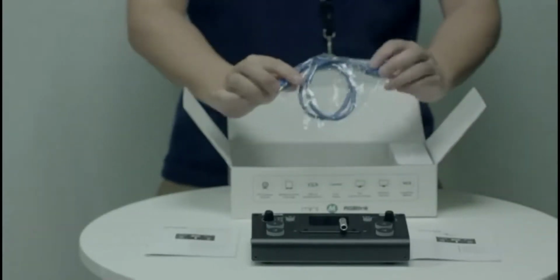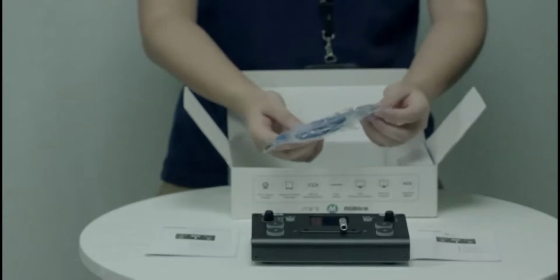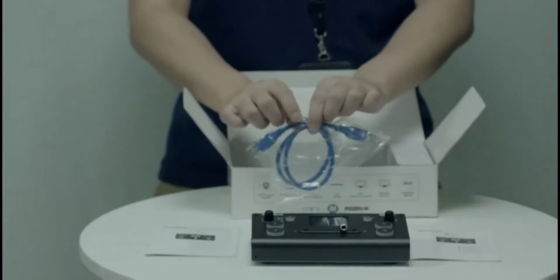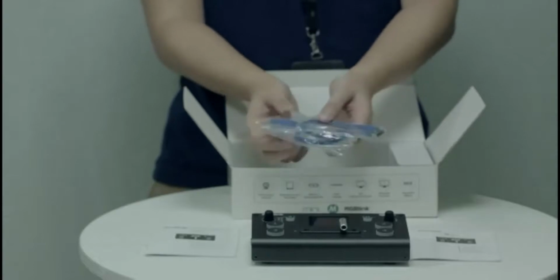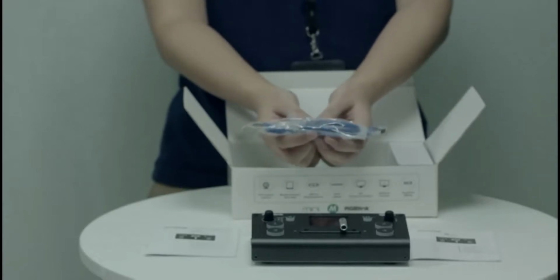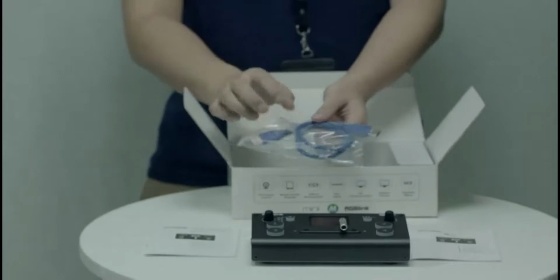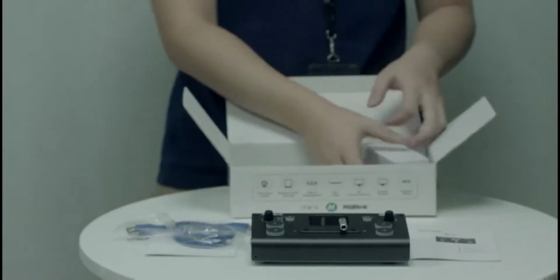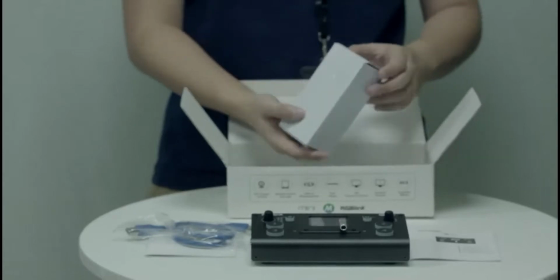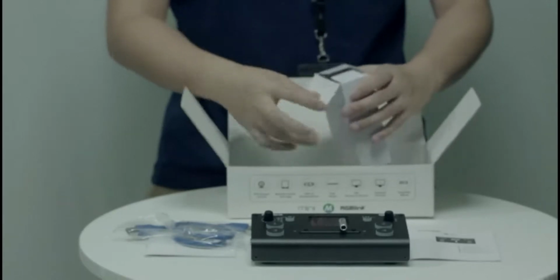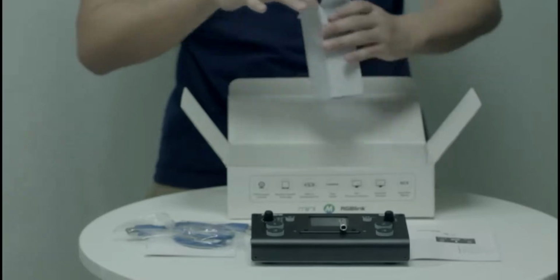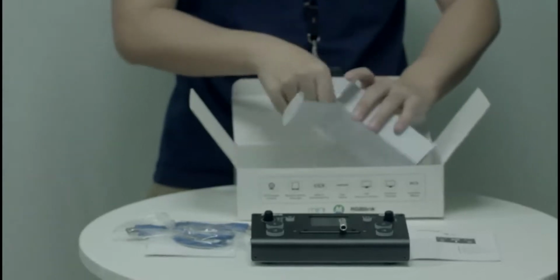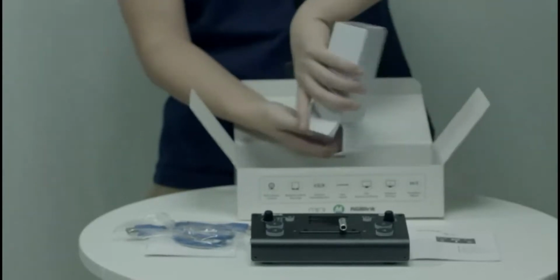As you can see, we send you a USB 3.0 type A to type A cable. This is used to connect your computer for live streaming and operation, and I will show you later how to do it. Okay, this is the power supply.